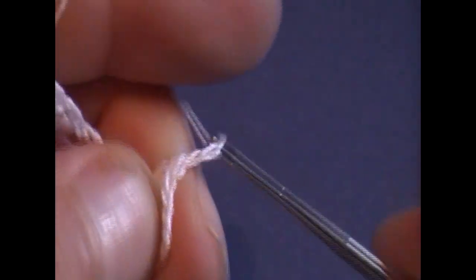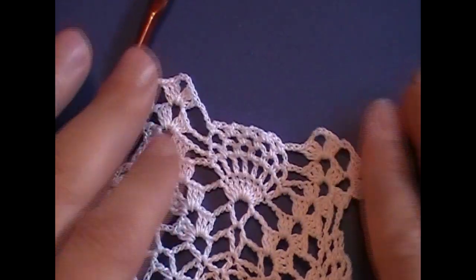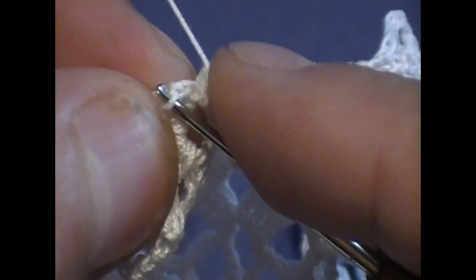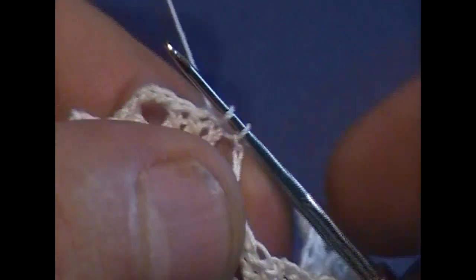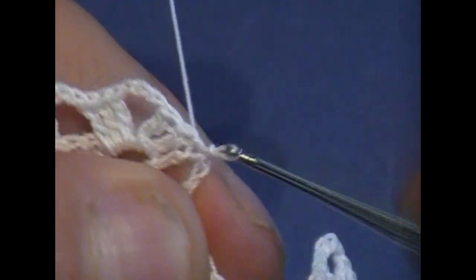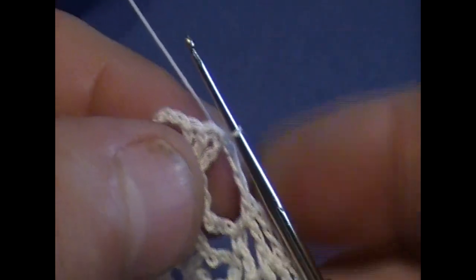Chain 3 and again work across our pineapple and repeat this around. Slip stitch into the third chain, and now we will start round number 14.